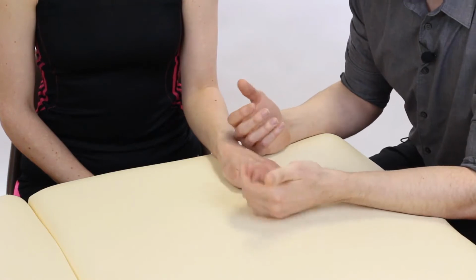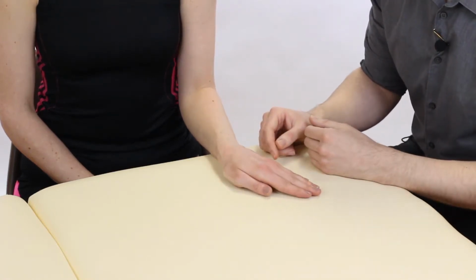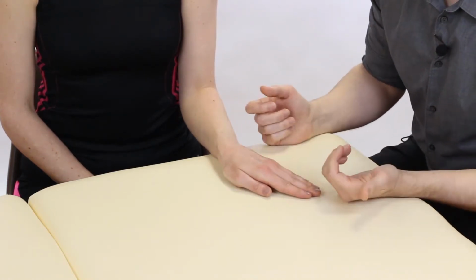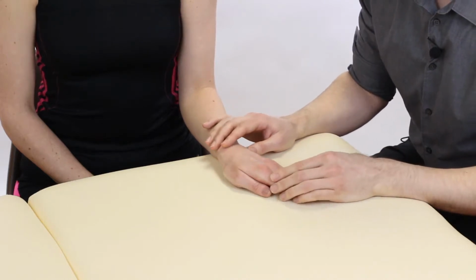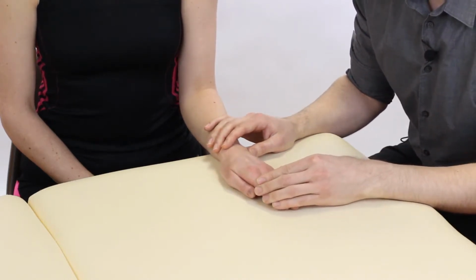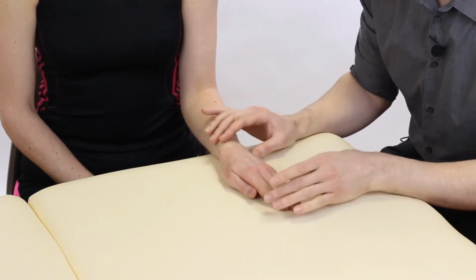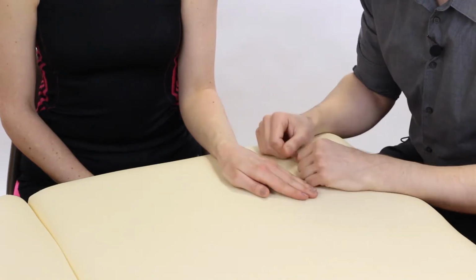With regards to range, we're looking at around 35 degrees, and this looks pretty normal. If you've got a common wrist fracture, expect, especially early days, for it to be around that. But we are looking at a reasonable motion here.